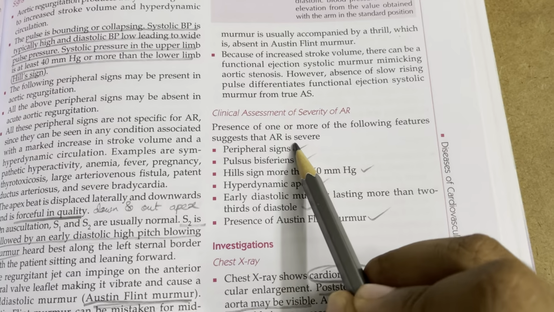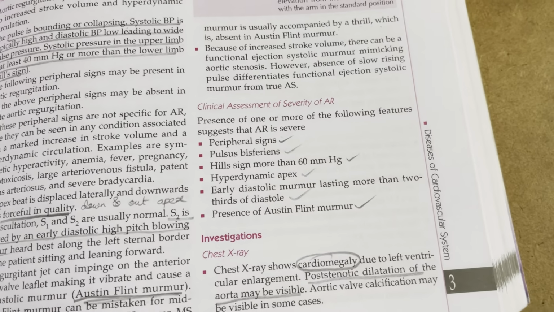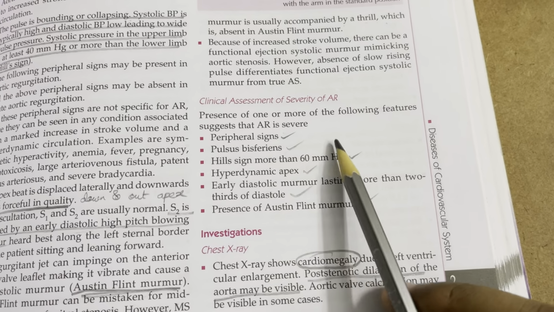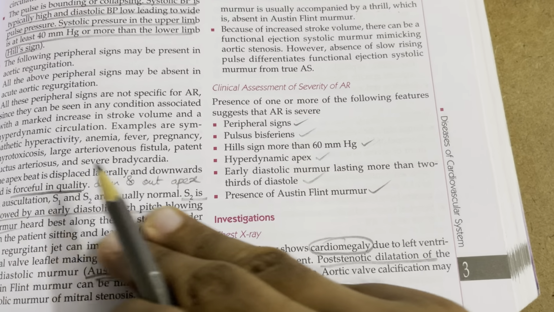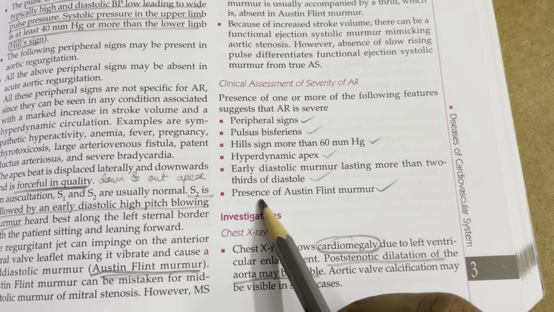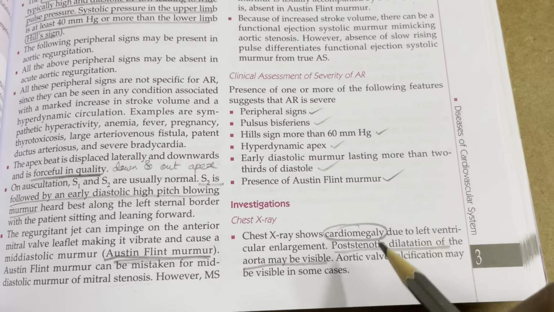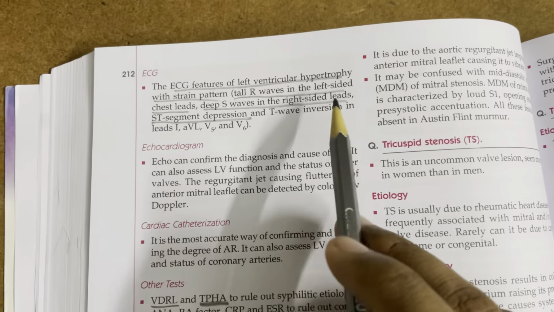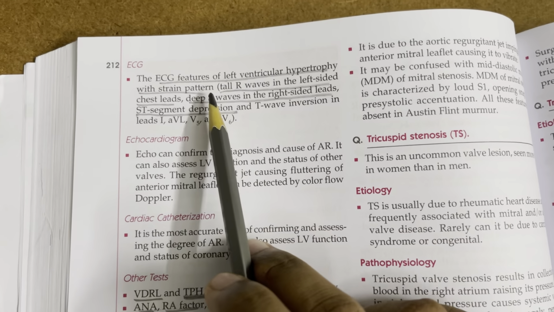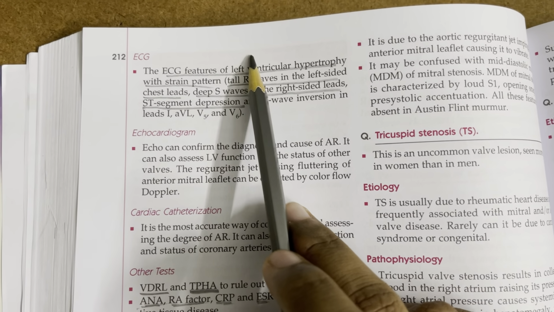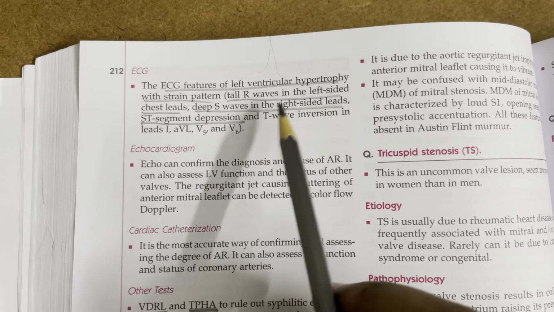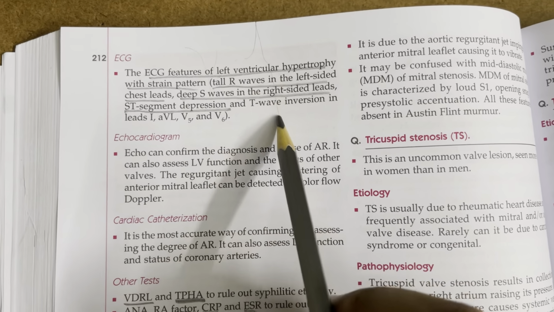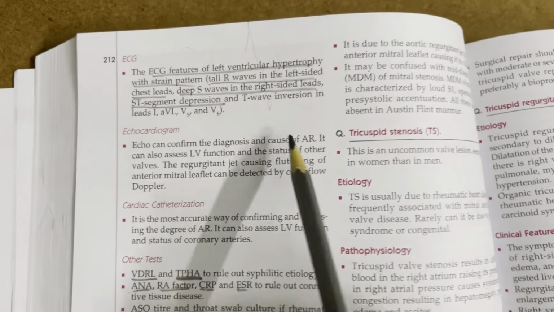So again, clinical assessment of severity. To indicate that AR is severe, see, look at peripheral signs. Bisferiens pulse. Hill's sign is more than 60 mmHg, hyperdynamic apex. Okay, early diastolic murmur lasts for more than 2/3 of diastole, and then presence of Austin Flint murmur. X-ray, you'll find cardiomegaly and sometimes post-stenotic dilatation of the aorta. ECG, again, features of left ventricular hypertrophy with the strain pattern you can see. So it is forceful contraction, right? So you'll find tall R waves in left-sided leads and deep S waves in right-sided leads.